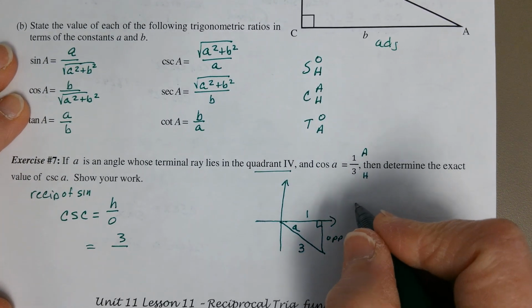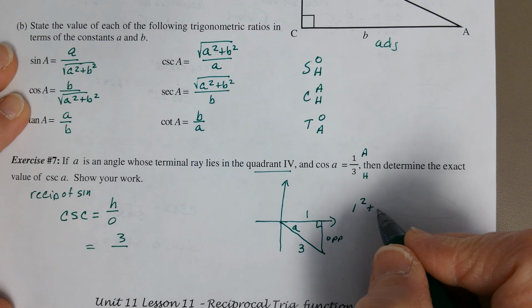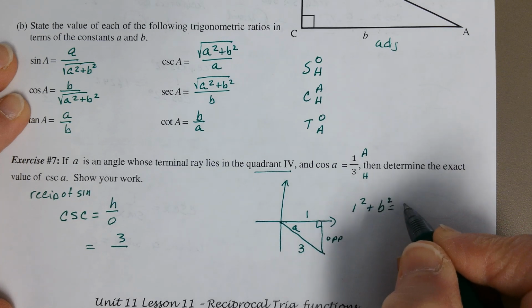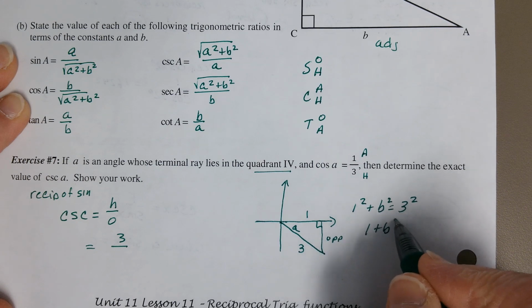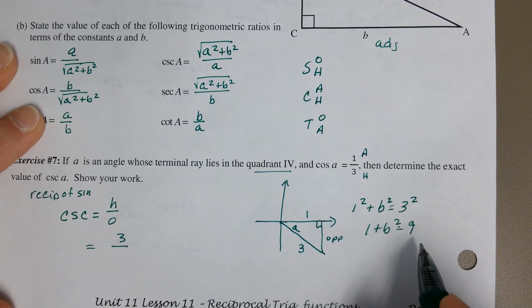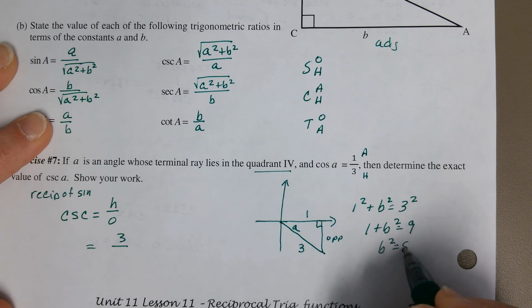So I'll say that 1 squared plus b squared equals 3 squared. That's 1 plus b squared equals 9. Subtract 1, b squared equals 8. b equals plus or minus the square root of 8.